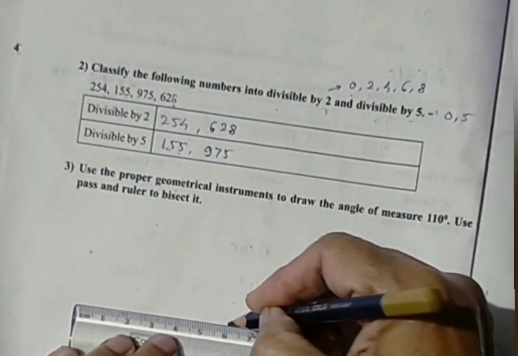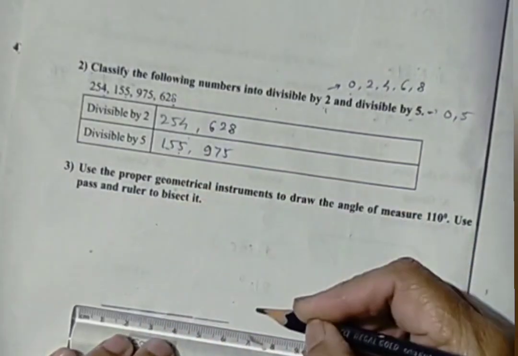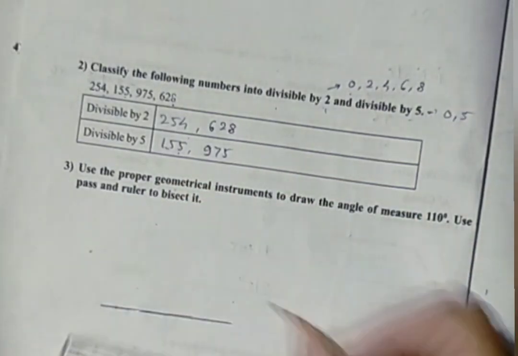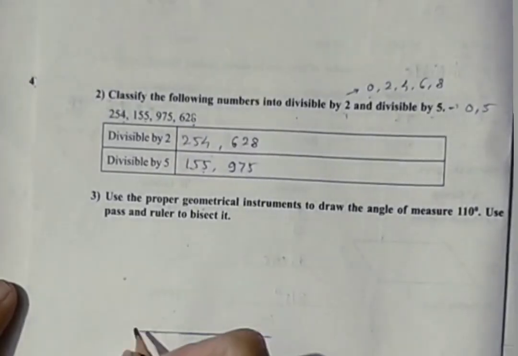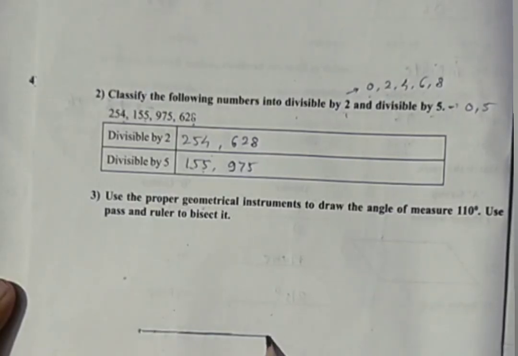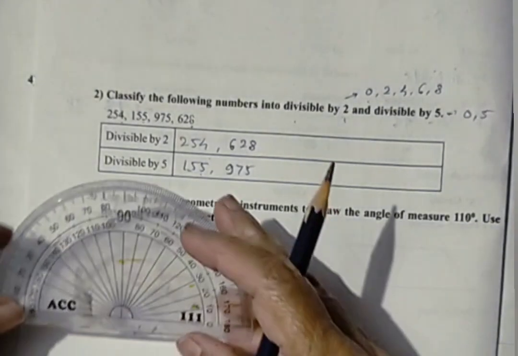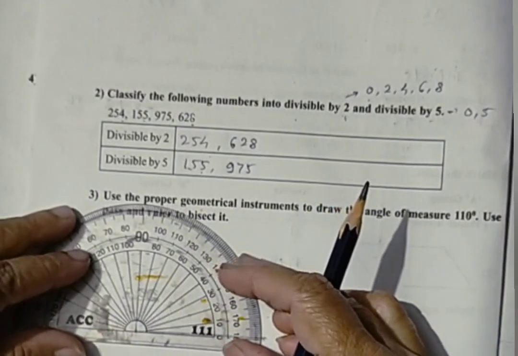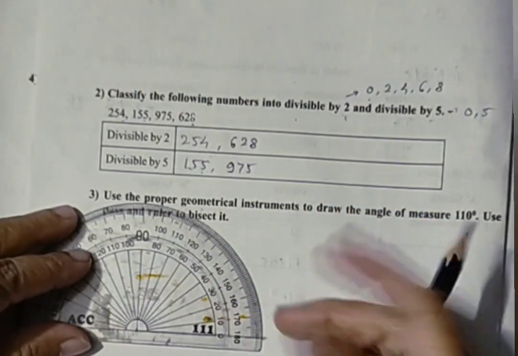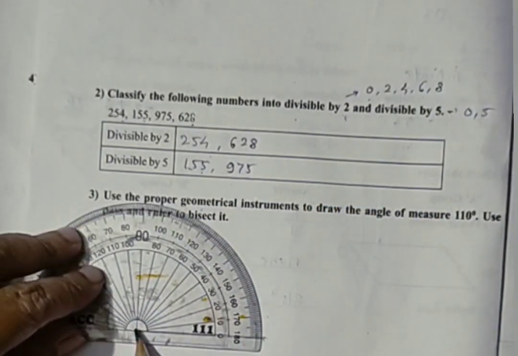First, draw a line segment. These are the end points of the line segment. Put the center of the protractor on any end point.